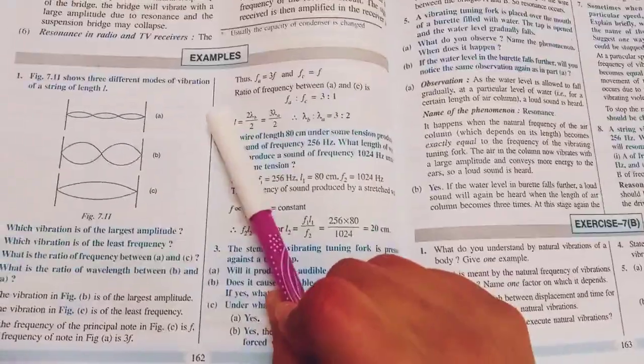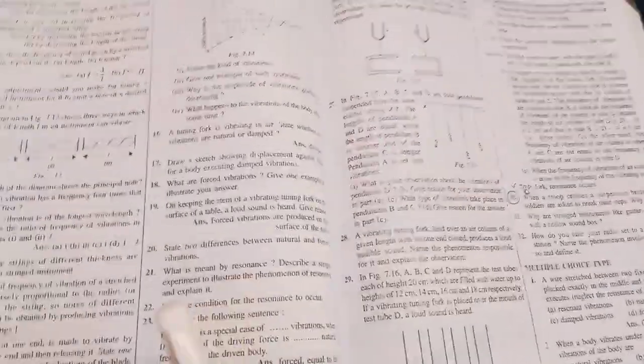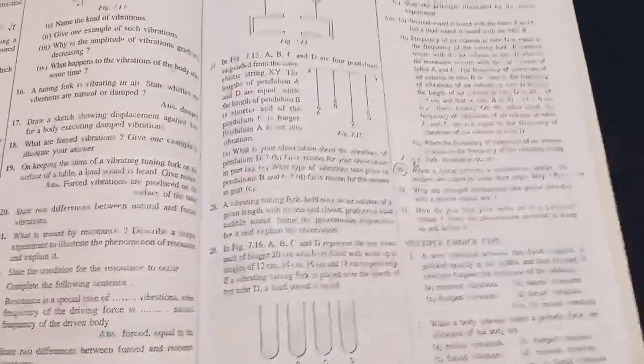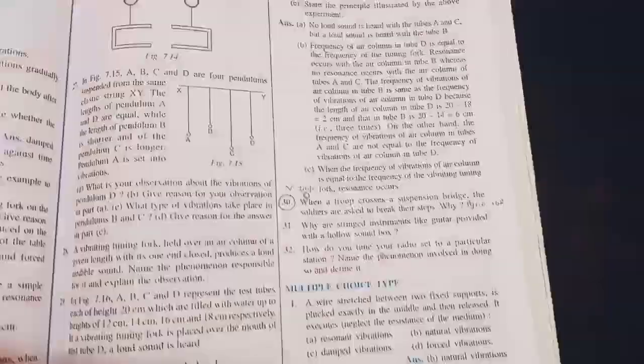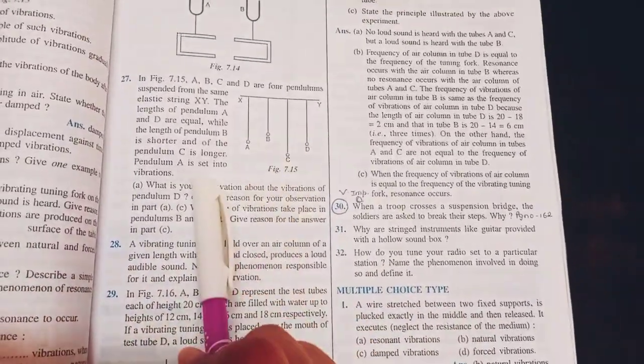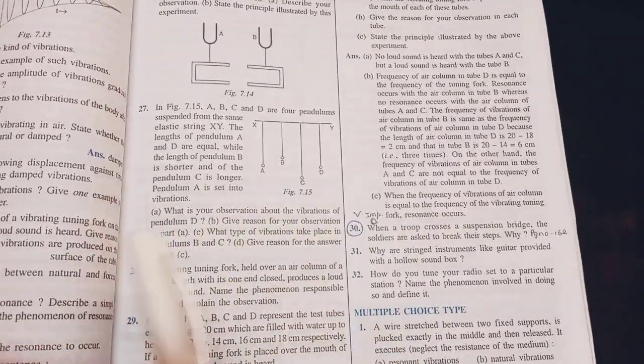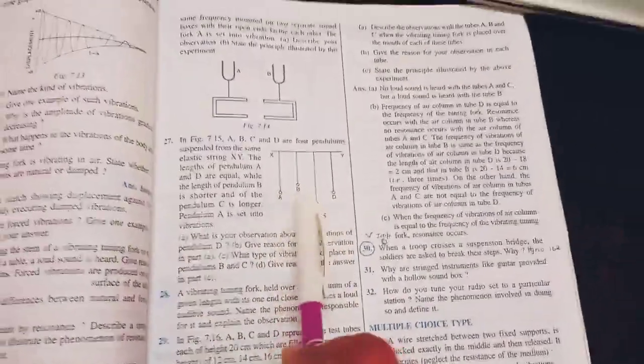Now examples must be practiced. I know most of you don't solve exercise questions. You neglect it. If you are not solving exercise questions, please do solve the previous year questions of physics. Now, this is an important question. You may mark this, and it comes in the board examination also. Like they'll ask you the observation about the vibrations of pendulum D and so on. So, these are some important questions.